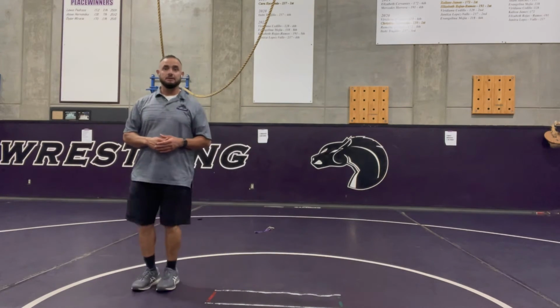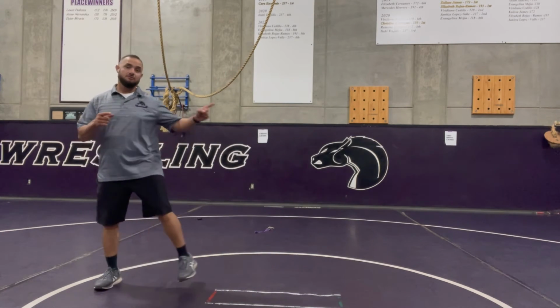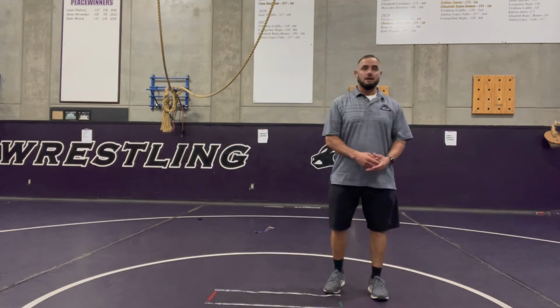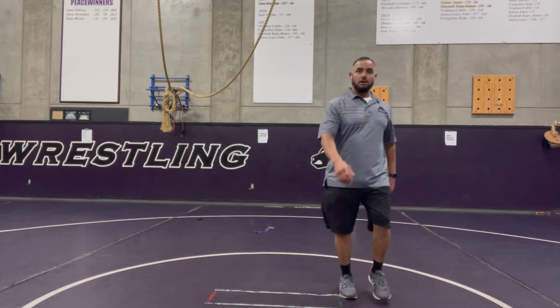The basic steps are 4 steps to the right. So it's 1, 2, 3, 4. Then you're going to go 4 steps back to the left, 3 and 4. And just like you're kicking that soccer ball, okay?